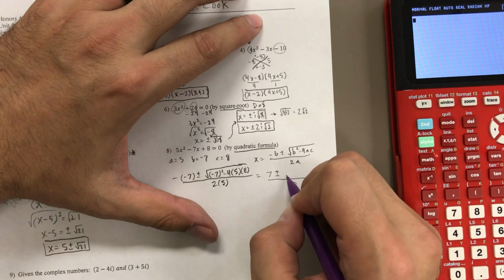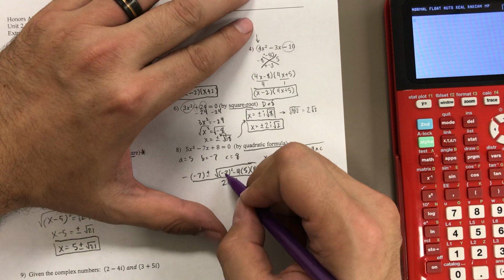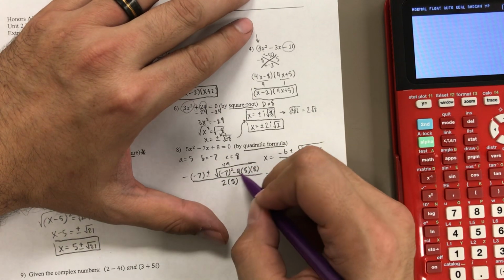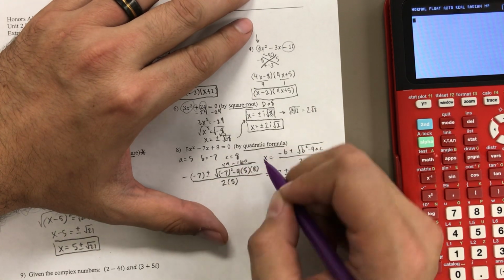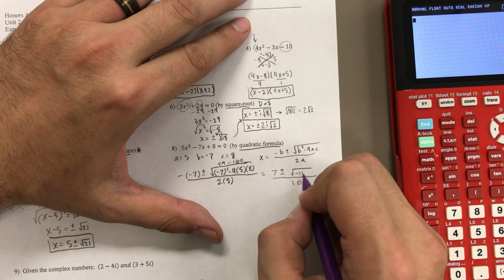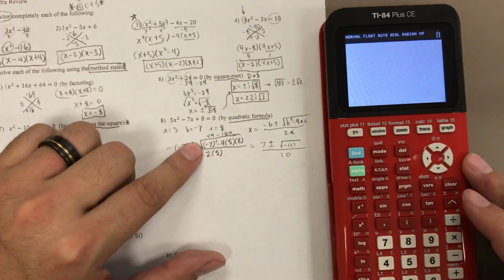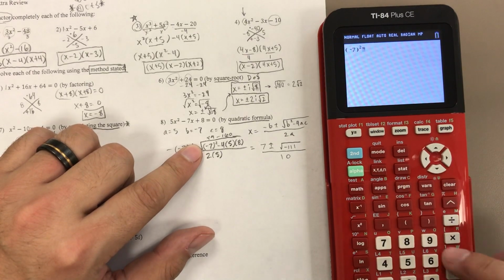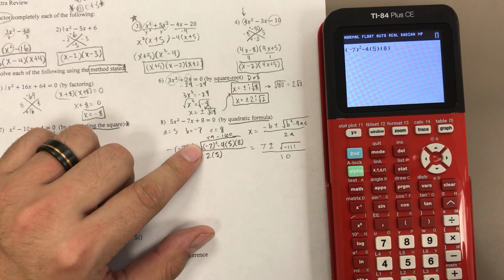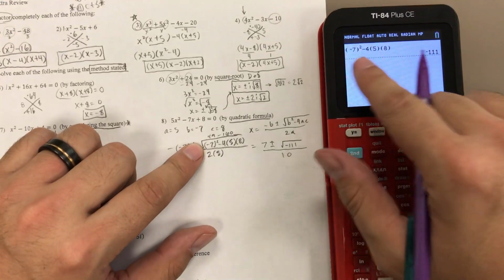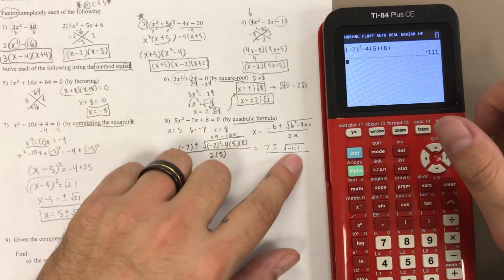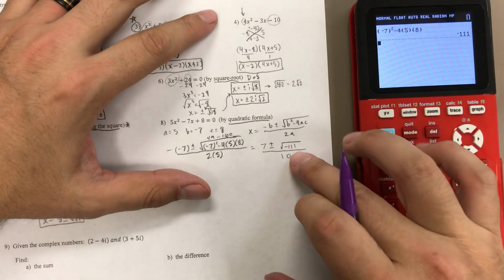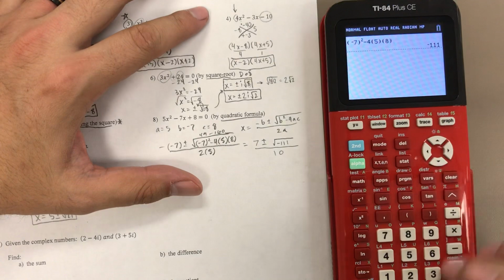And then plus or minus the square root of, and let's see, that's 49, and then that's -160, so I think it's -111. Let's double check that. If I type this into my calculator, parentheses -7, parentheses squared, minus 4 times parentheses 5 times parentheses 8. Yep, -111. So as long as I have the parentheses in there, I'll get the right answer every single time.